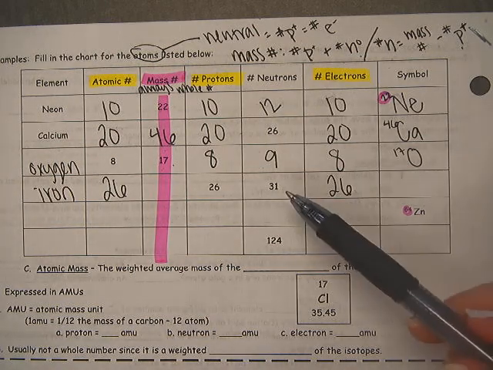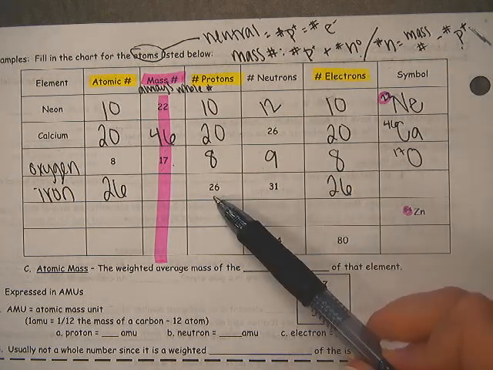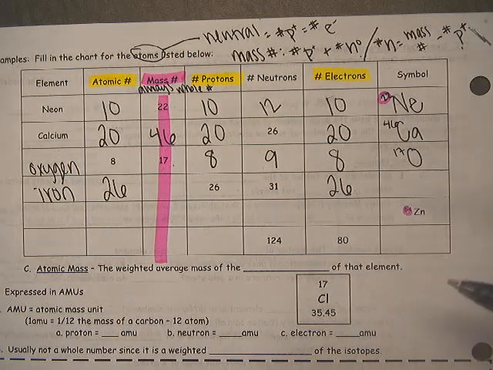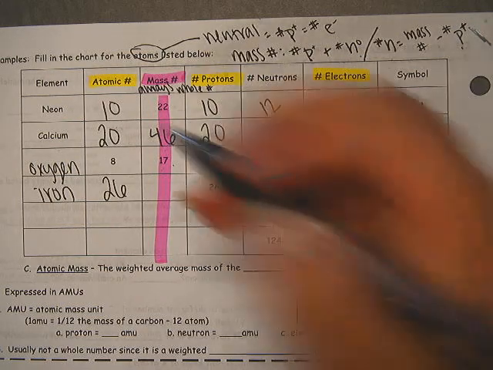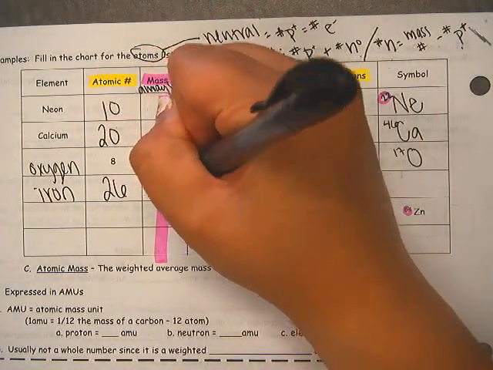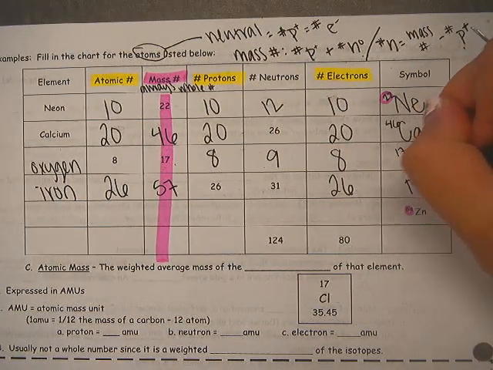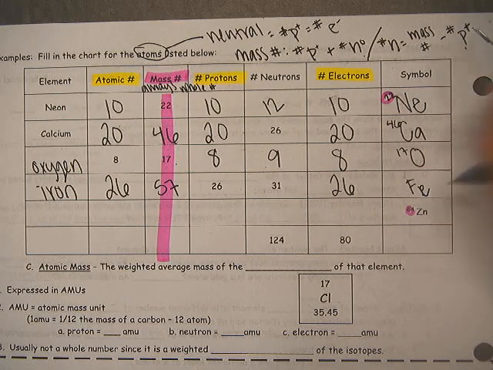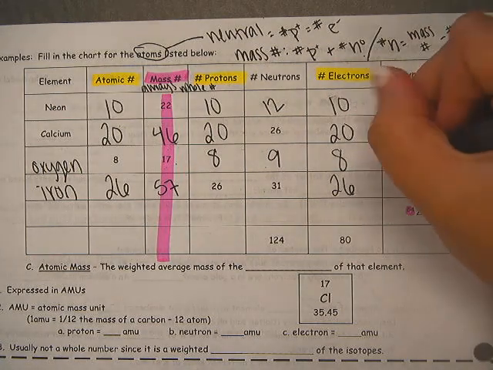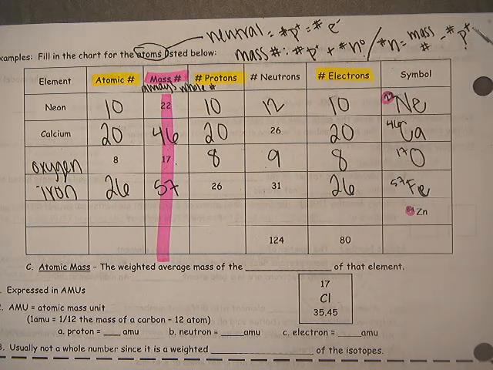And then here I gave you neutrons, so 26 protons plus 31 neutrons will give me a mass number of 57. And then your symbol, don't make it up, iron is abbreviated as Fe. And 57 is my mass number.